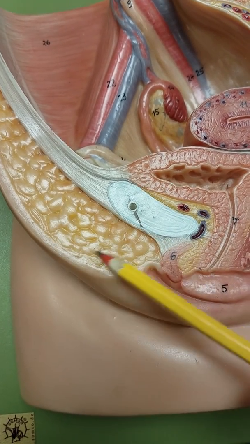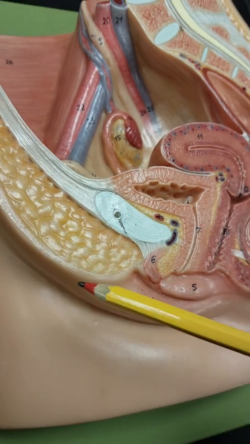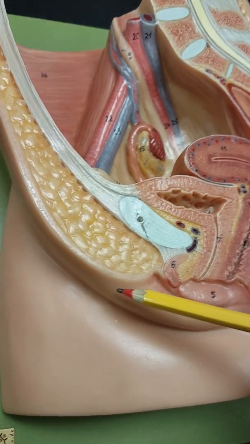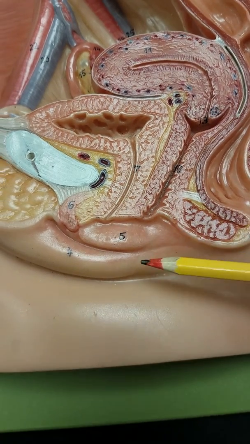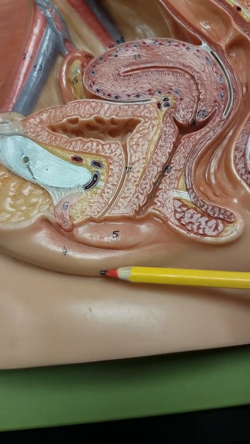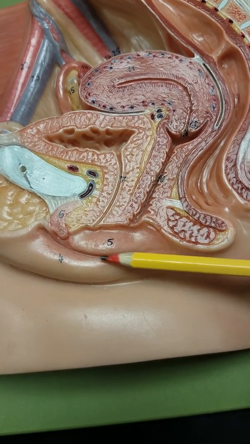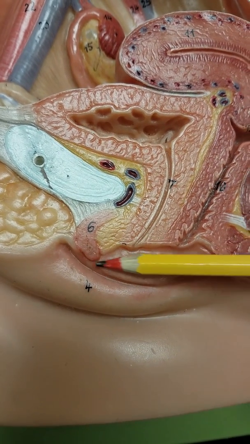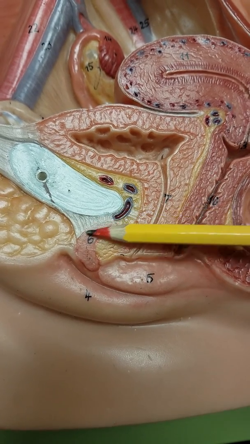This fatty area right here, this is the mons pubis. Okay, typically we would see pubic hair along the external surface of the mons. Around the vaginal and urethral orifice, we see the external fold of tissue here known as the labia majora, the internal layer known as the labia minora, and then this structure right here at the very tip of the minora, here we see the clitoris.